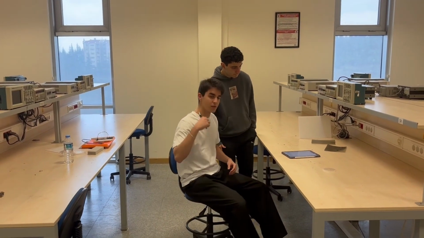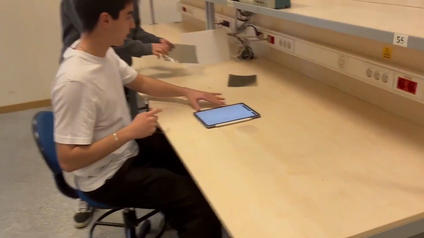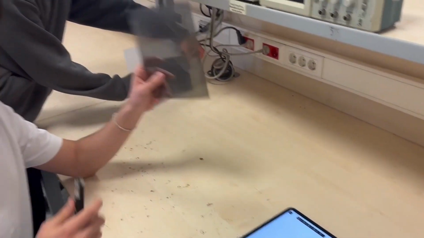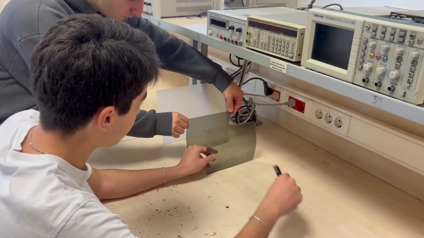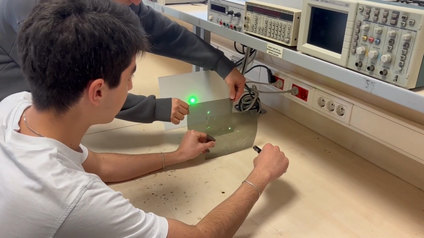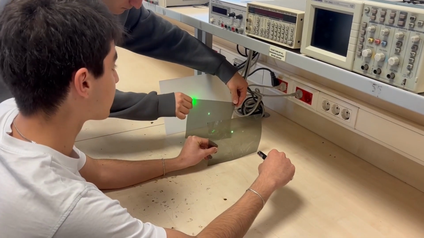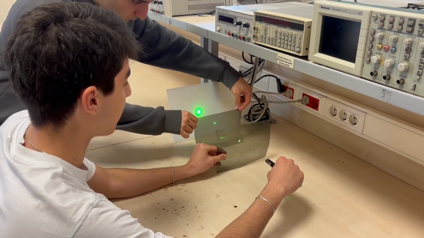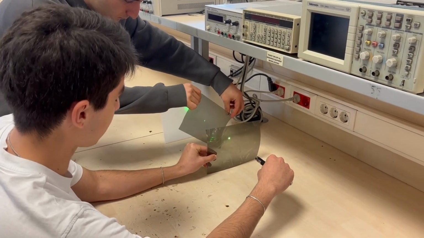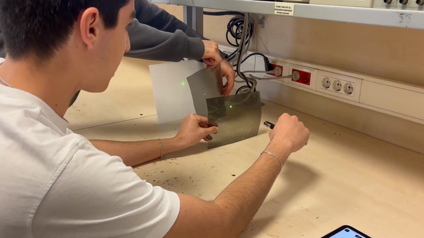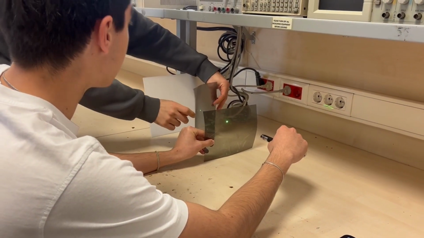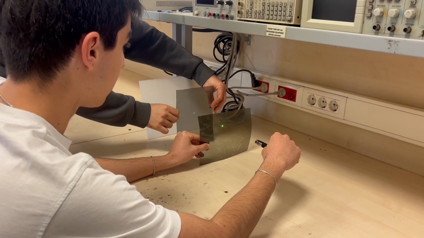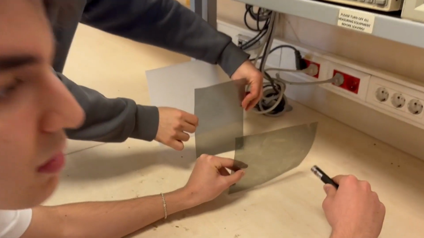For the first stage, we can do a quick demo. These are the linear polarizers, and as we can see, when they are parallel with each other, the intensity at the other side of the polarizers is at max, and when we change the rotation and make them perpendicular to each other, the intensity is almost at zero, which is as expected.